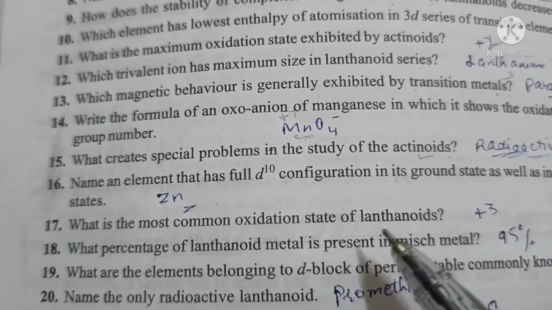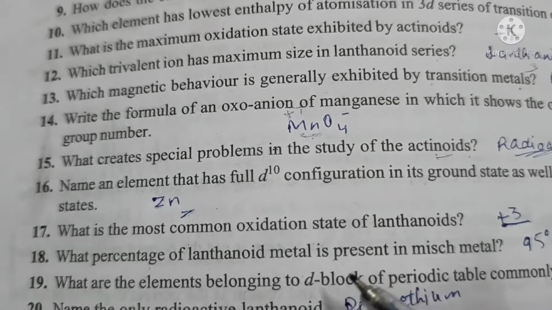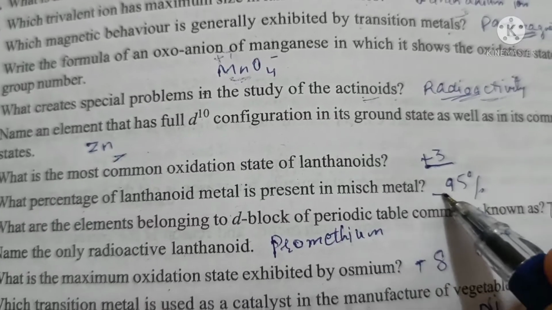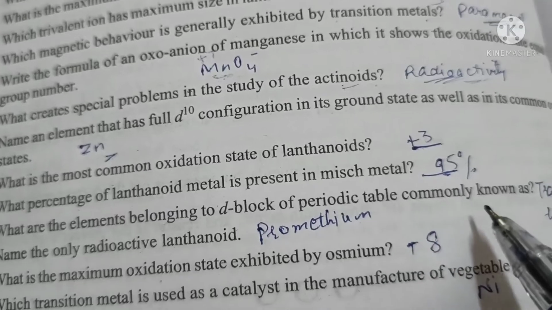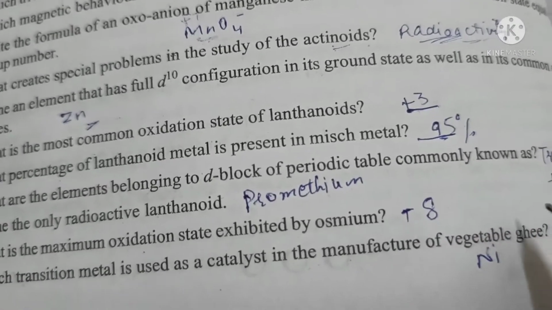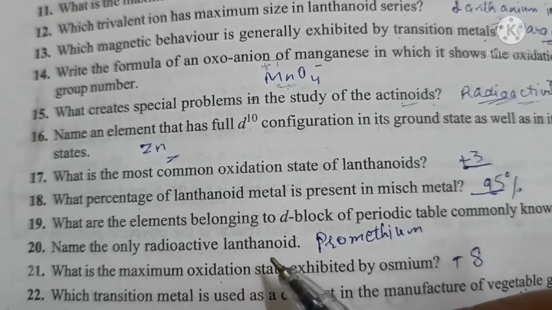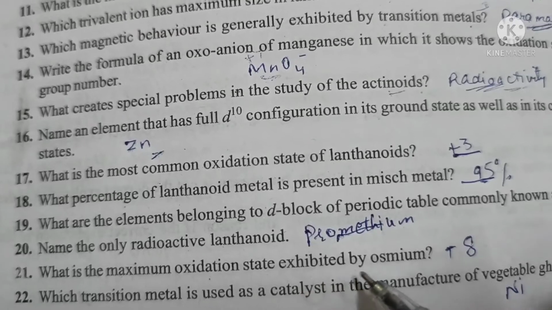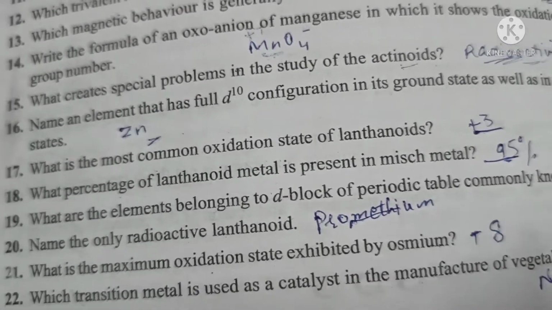What is the most common oxidation state of lanthanoids? It's +3. What percentage of lanthanoid metal is present in mish metal? About 95%. What are the elements belonging to d block of periodic table commonly known as? They are known as transition elements. Name the only radioactive lanthanoid. It is promethium. What is the maximum oxidation state shown by osmium? It is +8.